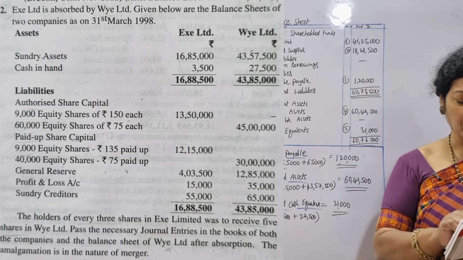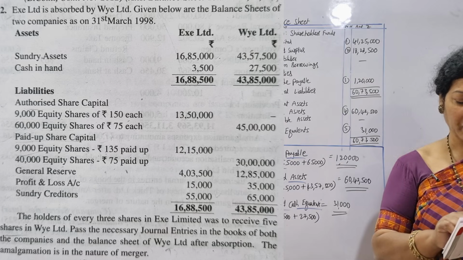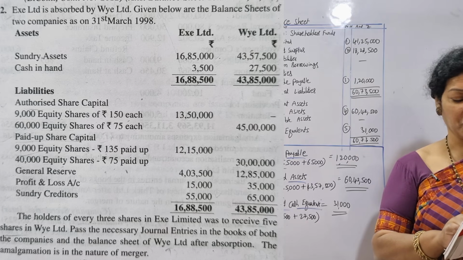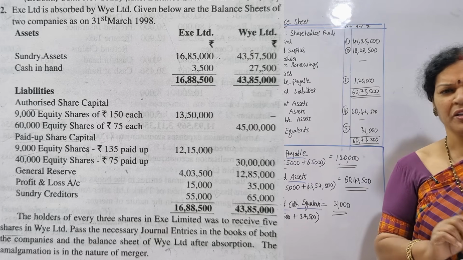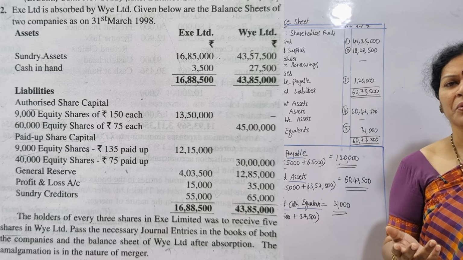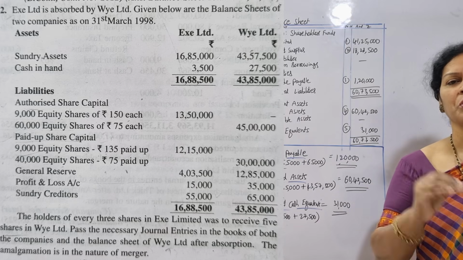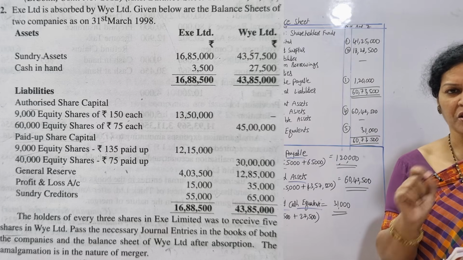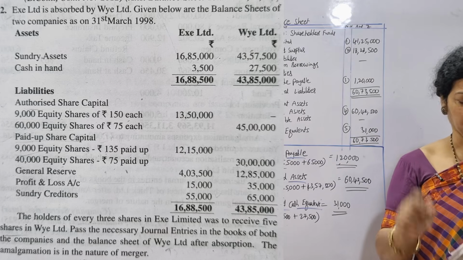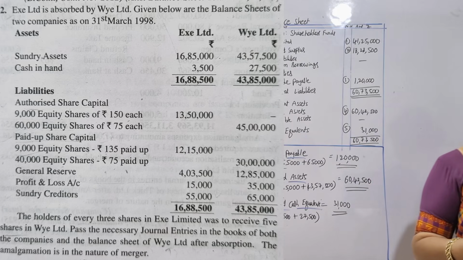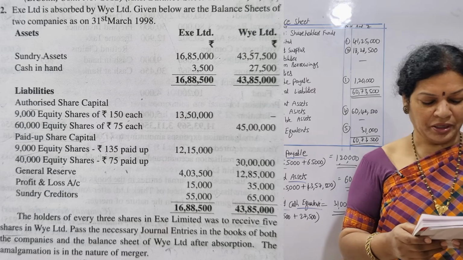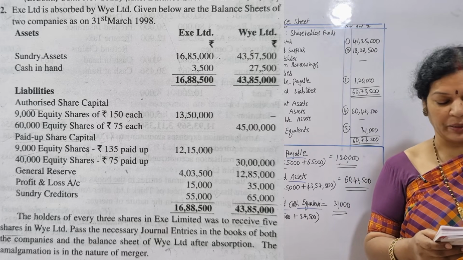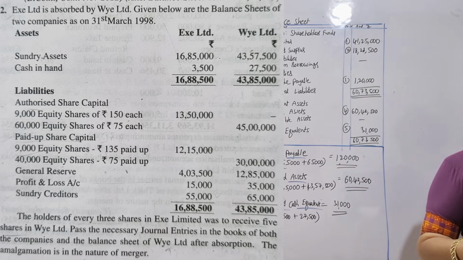It means for X, 9,000 authorized shares and 9,000 issued. For the Y company, 60,000 authorized shares, but they have issued 40,000 only. The rest of the 20,000 equity shares they can issue at any time. It's just information, so authorized capital, don't touch it, ignore it. And next, general reserve, profit and loss account, and sundry creditors. Three more amounts are given apart from the paid up share capital. Now coming to the adjustments.